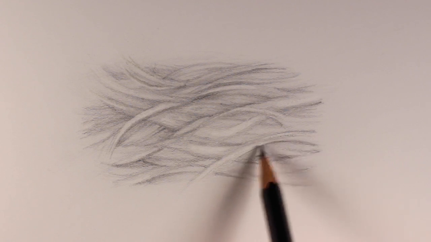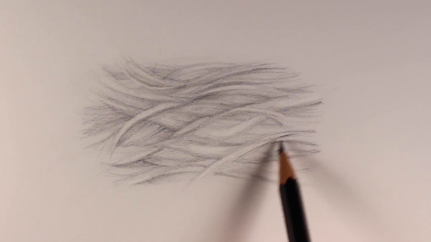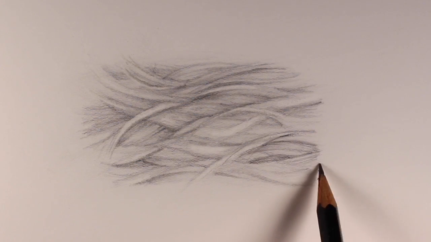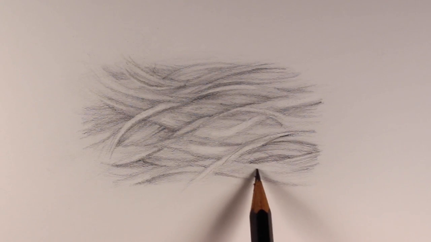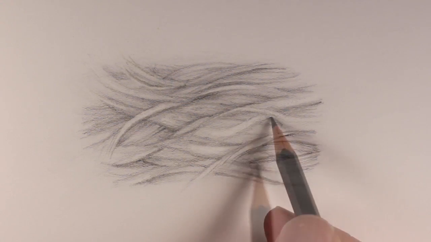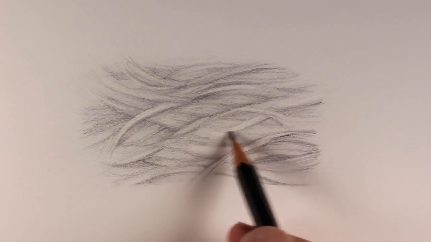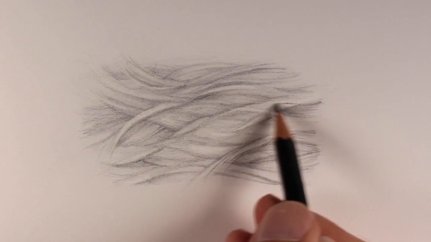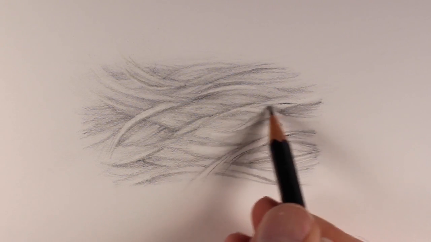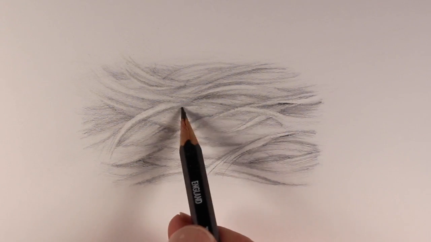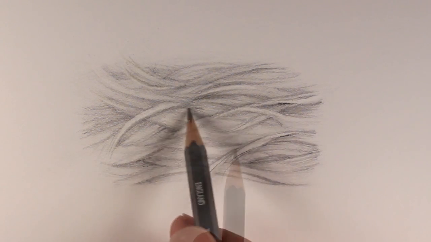Then we can go back again, this time with the HB pencil, and darken the values even further. Here again, we're pushing the relationship of dark and light values. We're expanding the range of value in the drawing. And as we get more precise with each one of the clumps of hair that we create, we can go back and put a few defined lines with a sharpened pencil. This will, of course, increase the contrast and help communicate the form of the hair even further.